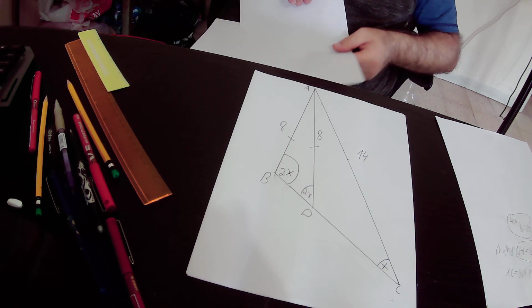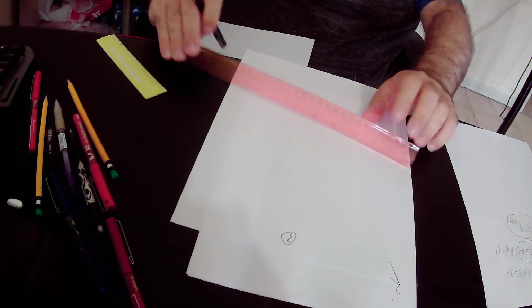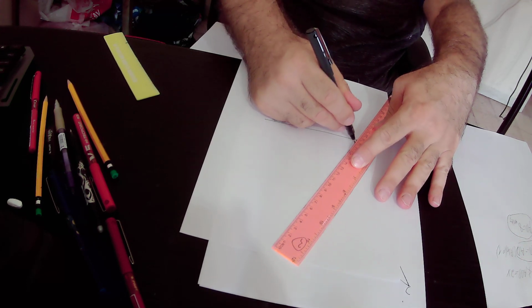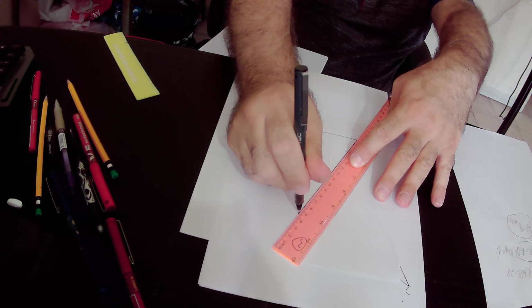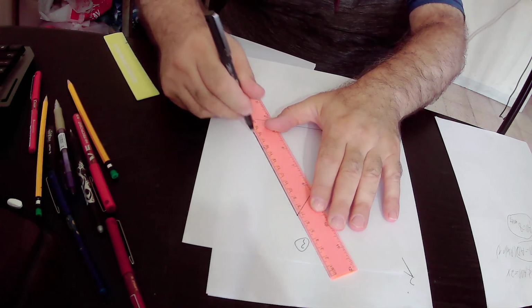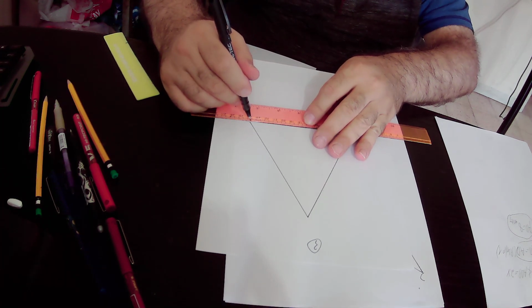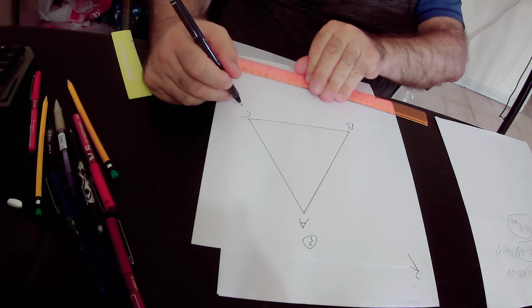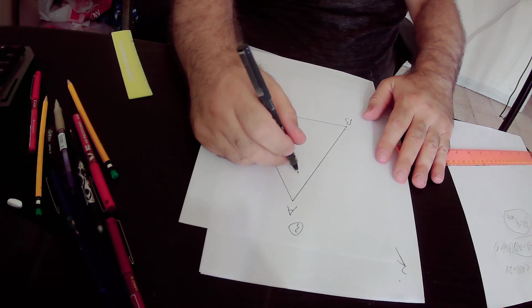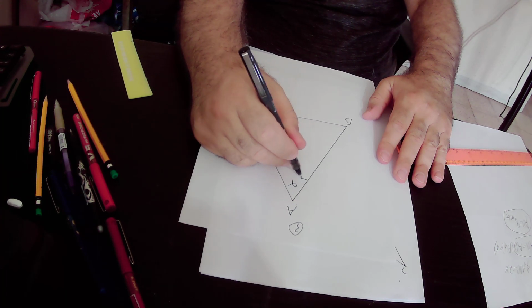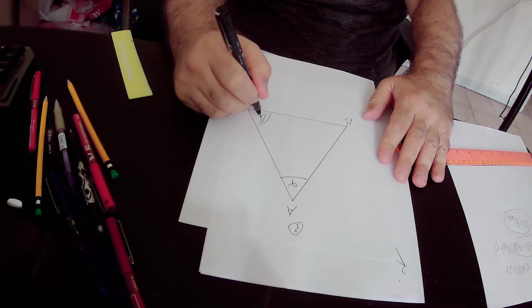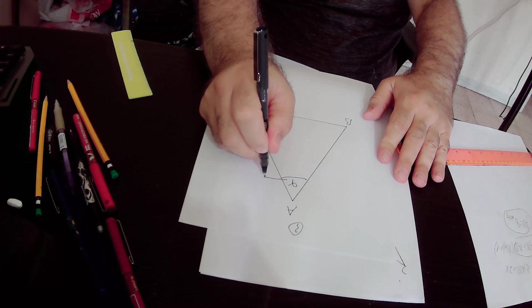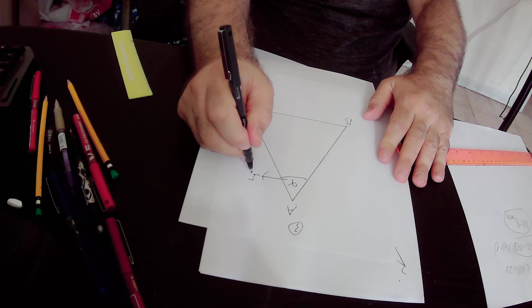So actually, if we have triangle ABC, that can be any triangle, not necessarily our triangle ABC, angles alpha and beta are defined as interior angles because they are inside triangle ABC.